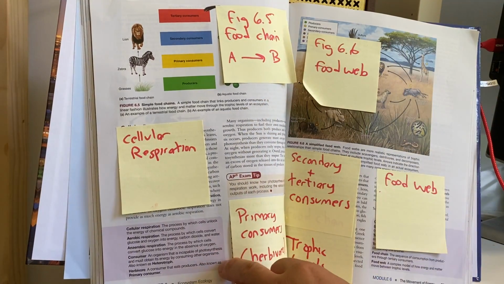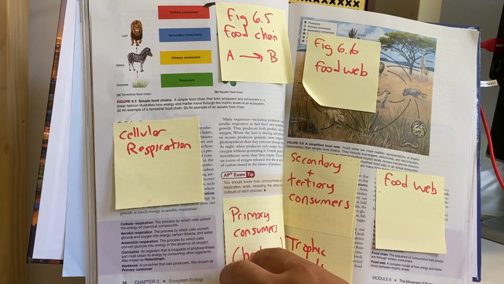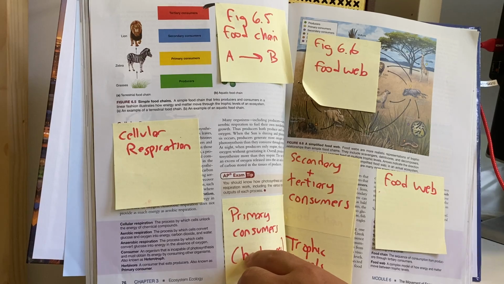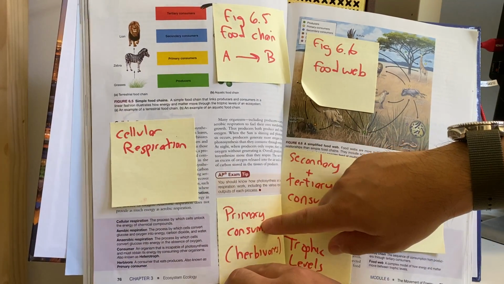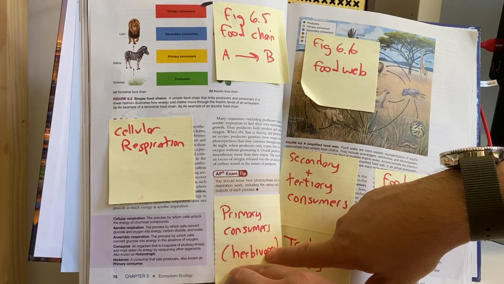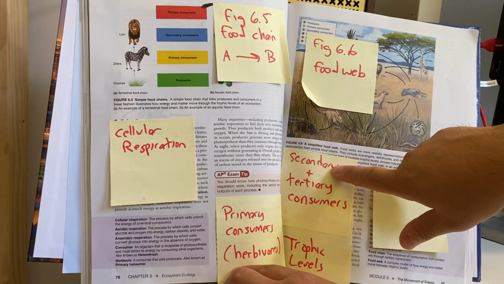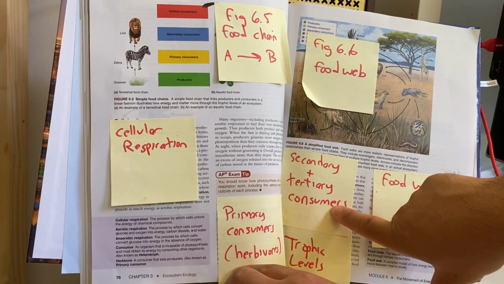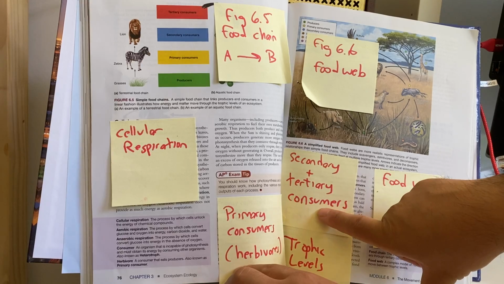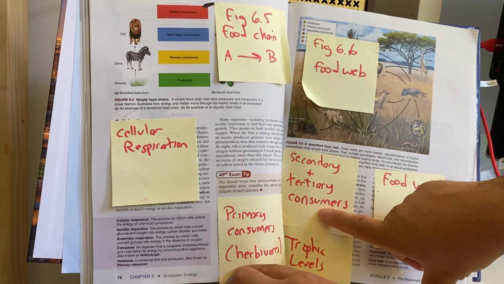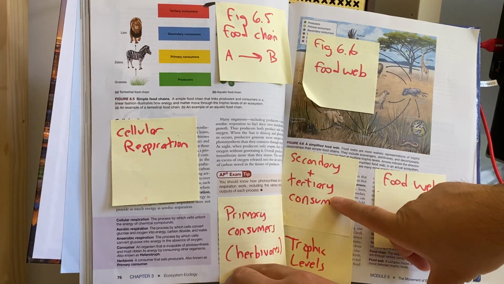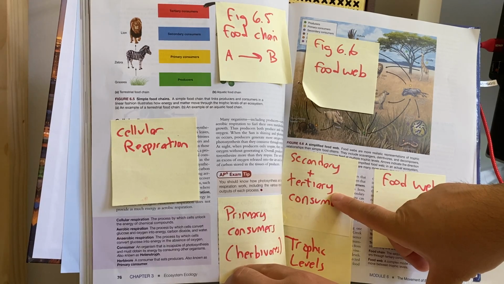On the next page, we have concepts of the food chain. So we have primary consumers, which are known as herbivores, so things that eat plants, and then secondary and tertiary consumers. Okay, so what determines what a secondary consumer is? What determines what a tertiary consumer is? And then what kind of animals are good examples of those things?